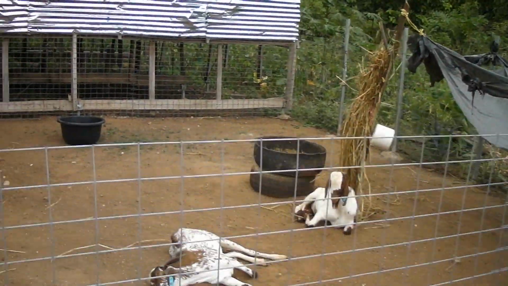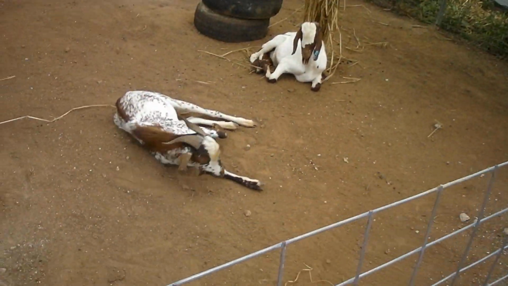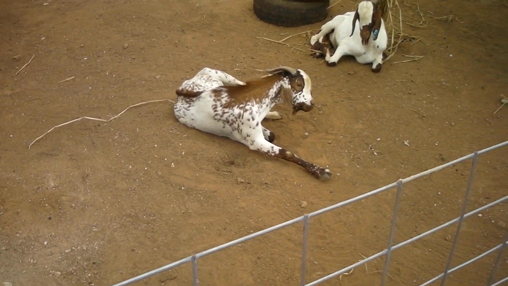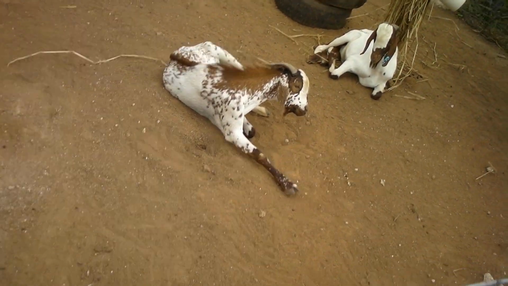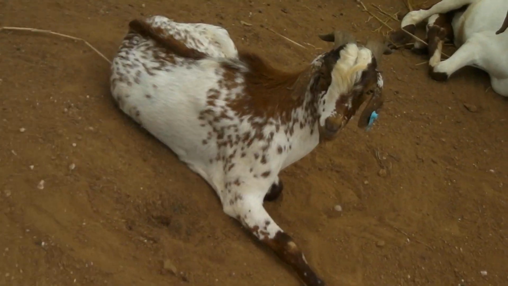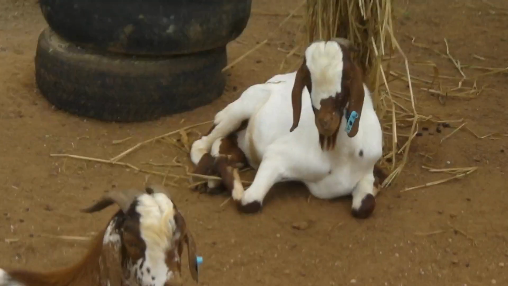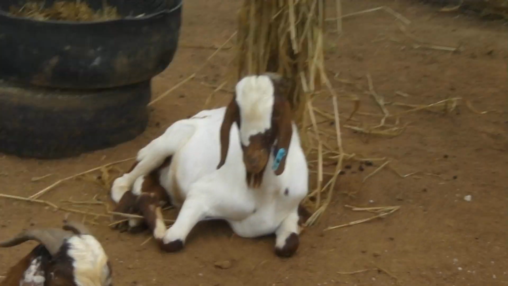This animal, whenever it sleeps, I feel like he is dead. Yeah, they are very good, giant ones, you see. So these are my guys. Look, they are doing very well. Look at them. Yes. So that is it.